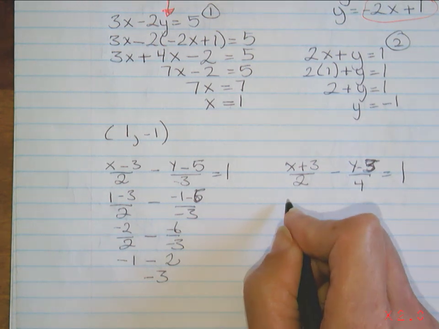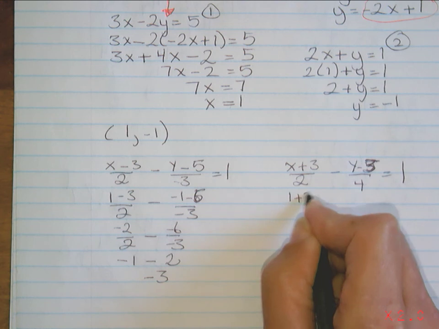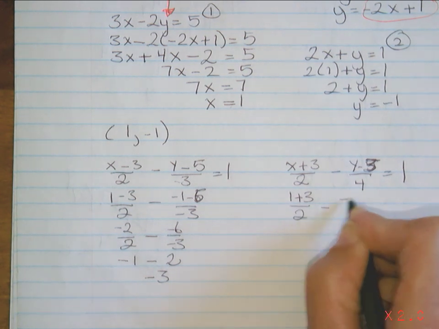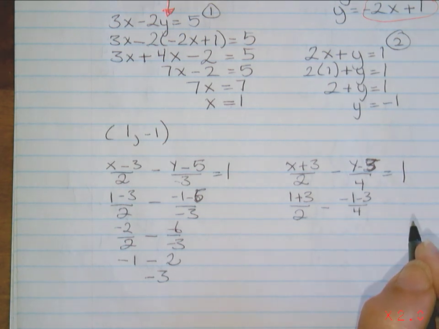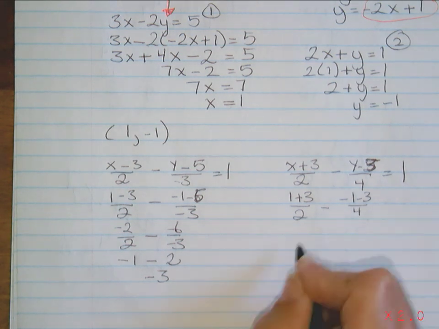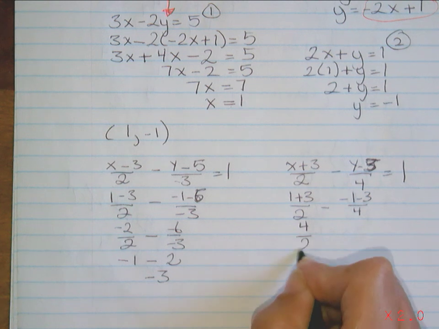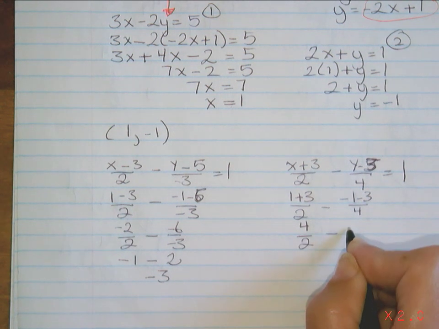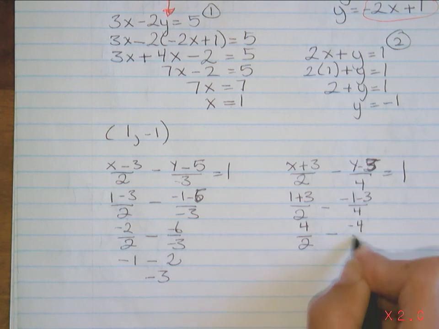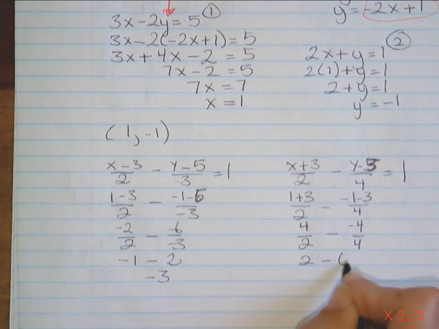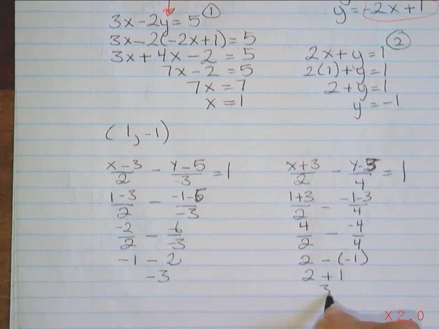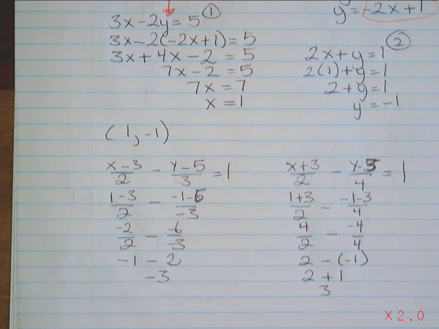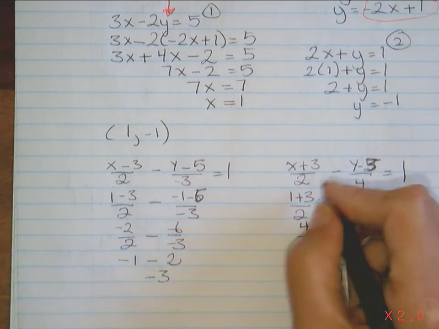If I try positive 1 for x and negative 1 for y, and I know what I did wrong in the other one, guys, so it's going to be okay. 4 over 2 minus negative 4 over 4, so that's 2 minus negative 1. So that's 2 plus 1, and that's 3. And it's also wrong, because this was a plus sign.